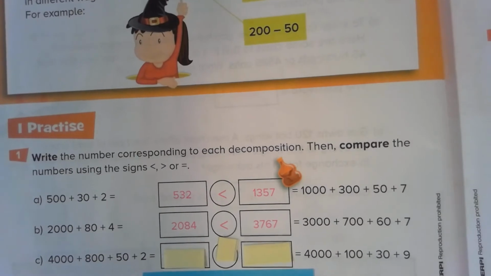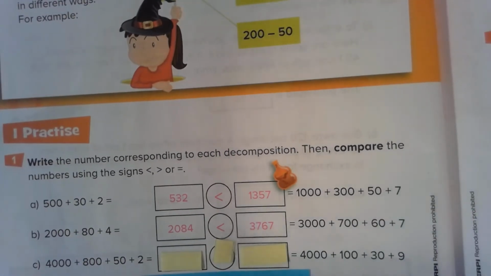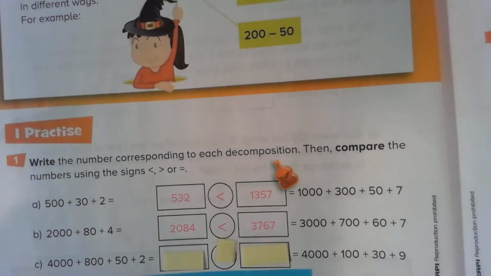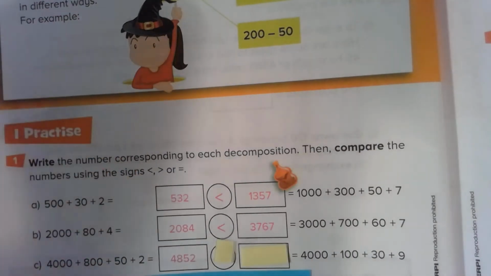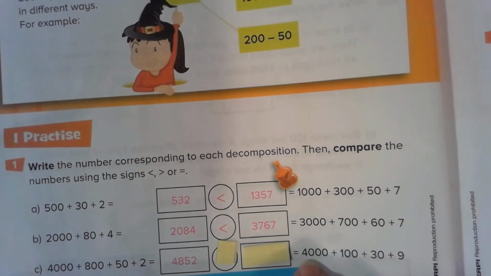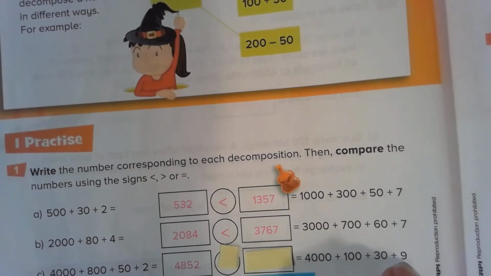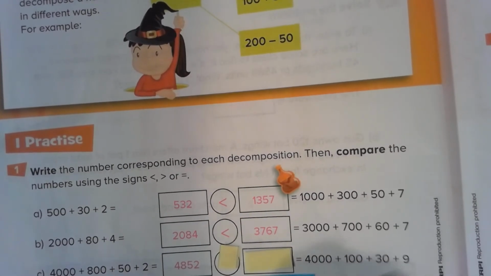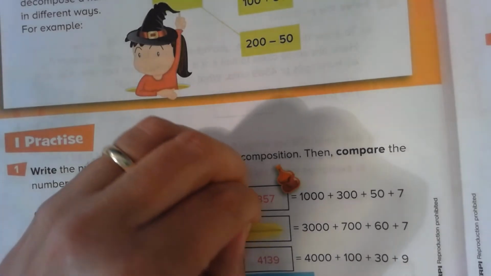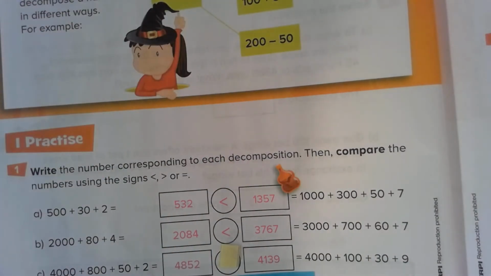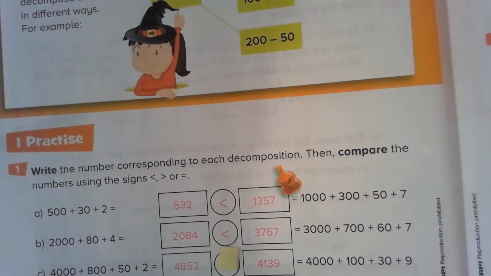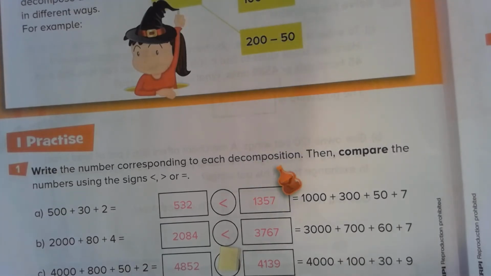When I'm good at something, don't you want to do it again and again? So let's look here. 4,852, and 4,139. I see a pattern. This is easy because I just forget about the zeros that are there and I just choose the first number. That's simple.